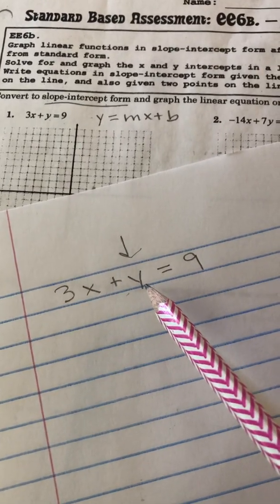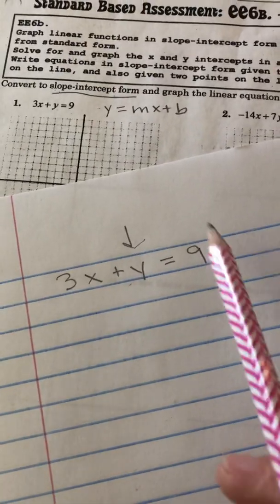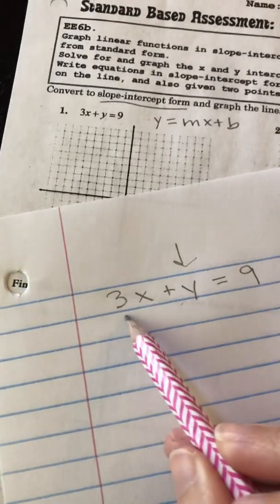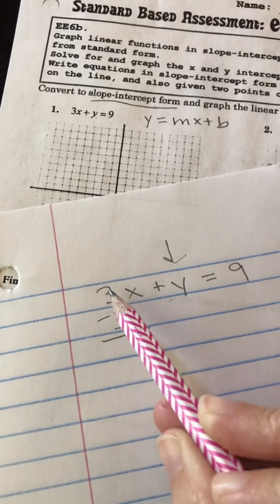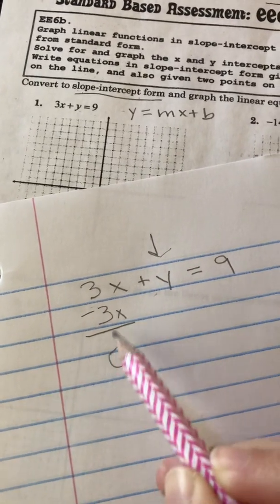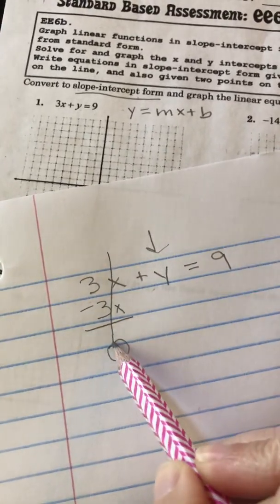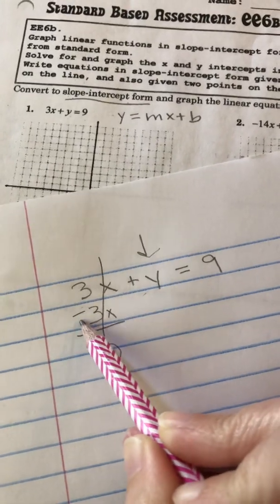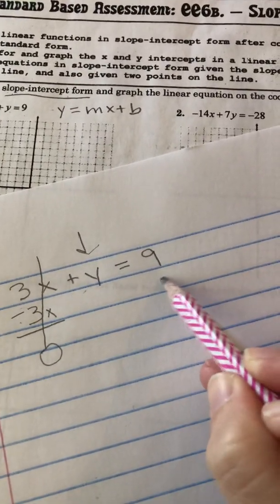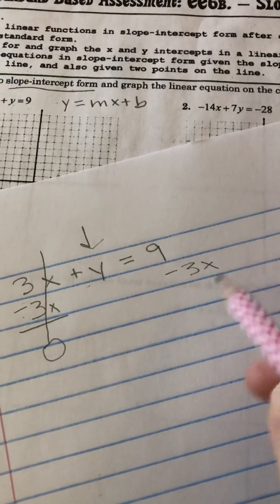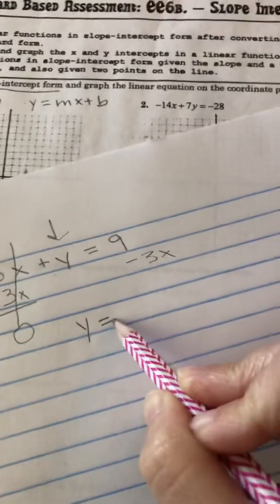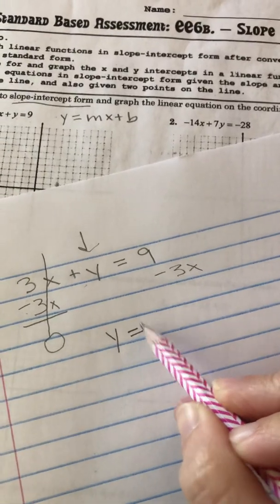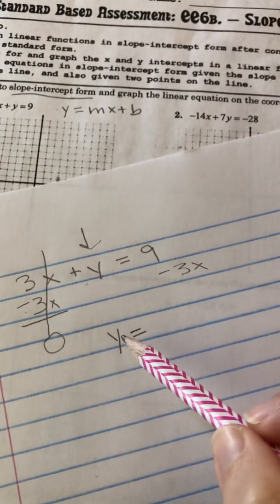So to get that y by itself, the first step is to subtract 3x. We want to take that 3x away from that positive 3x to get that 0, so that there is no x's left on that side. But if we subtract 3x from that side, we subtract 3x from this side. Okay, so hopefully this rings a bell and you guys kind of remember how to do this. So there's nothing left on that side now except the y.